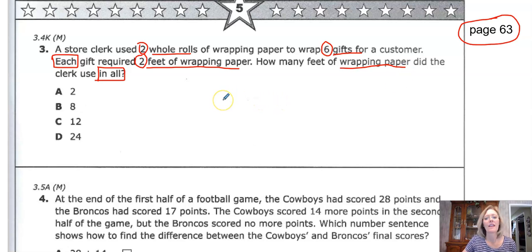Now, a lot of times if each is in the question, like this part right here that had the question mark in it, that would mean we're dividing. A lot of times if it's up in the information part of the problem, we might be multiplying for our answer. And then we also had in all, which is an adding clue for an answer.